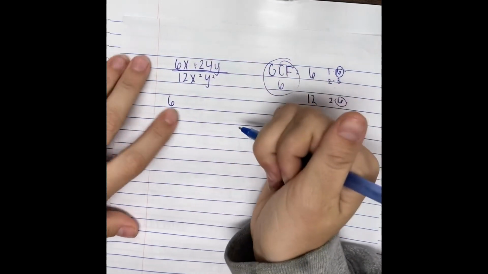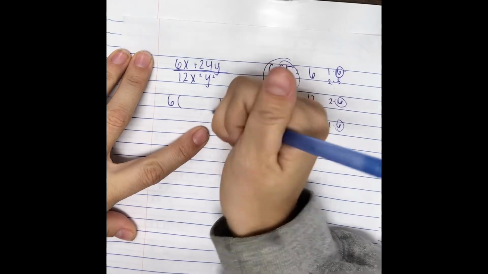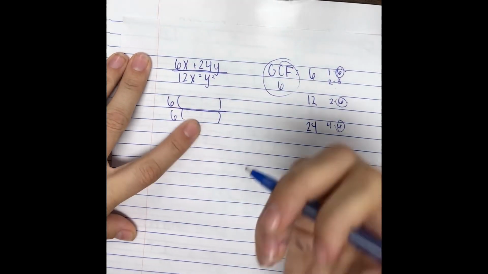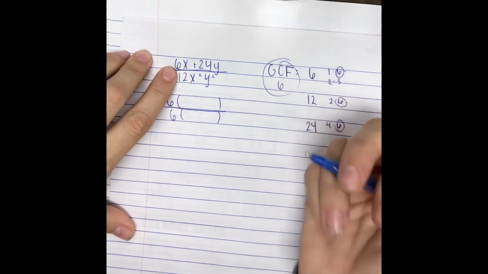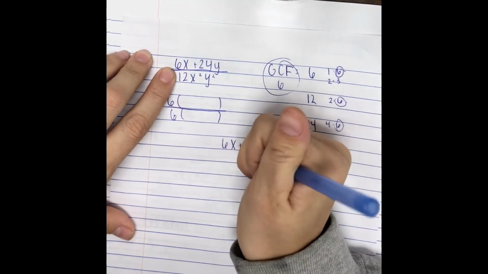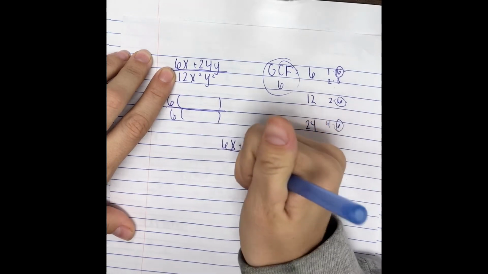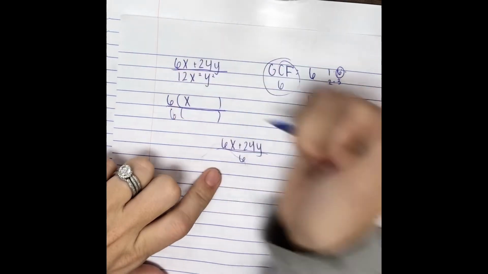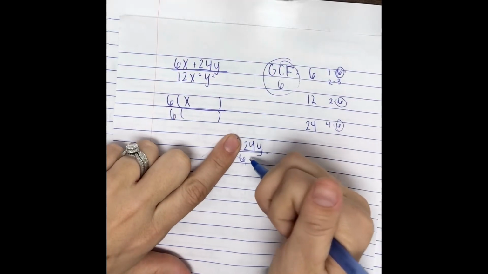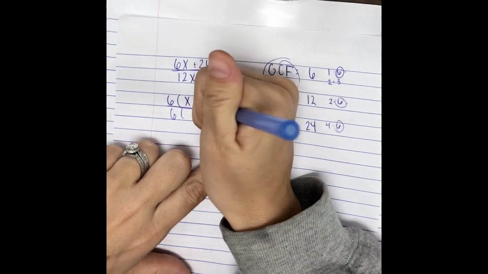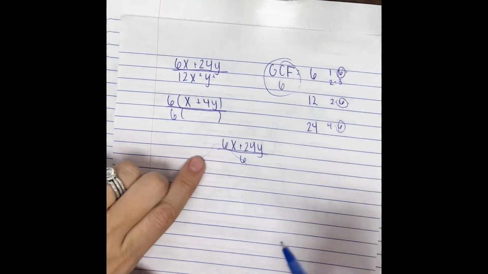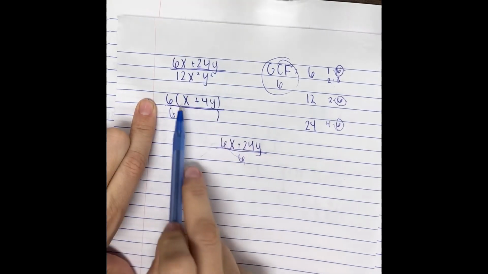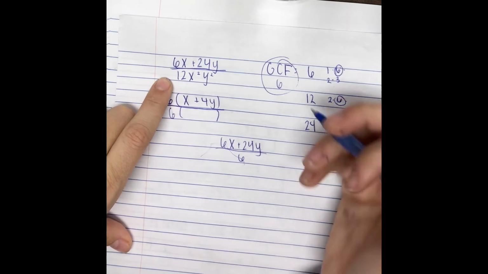So what we're going to do is factor 6 out from everything on the top and then factor 6 out from the bottom. So let me take the top. 6x plus 24y divided by 6. 6x divided by 6 is just an x. And then 24y divided by 6 is a 4y. Double check. 6 times x is 6x. 6 times 4y is 24y. So we factor the top. Now we'll do it to the bottom.